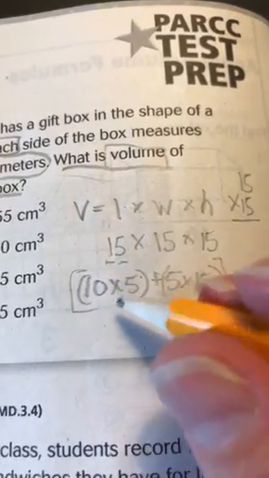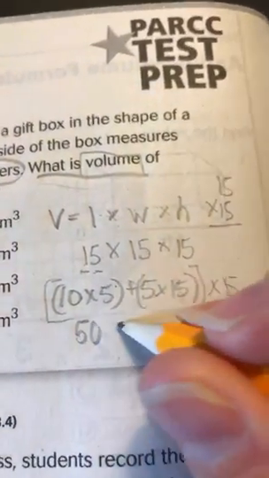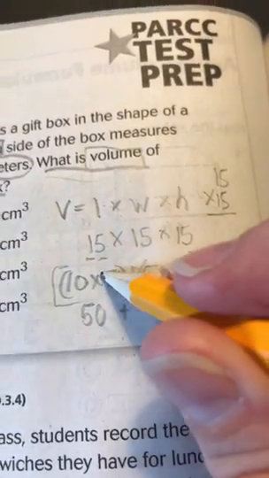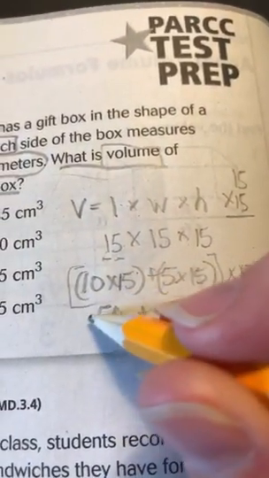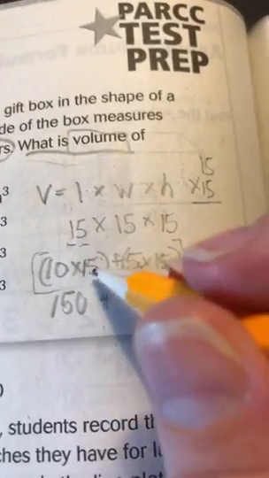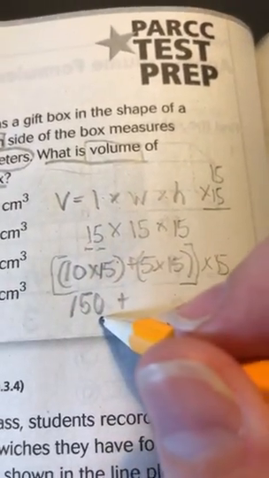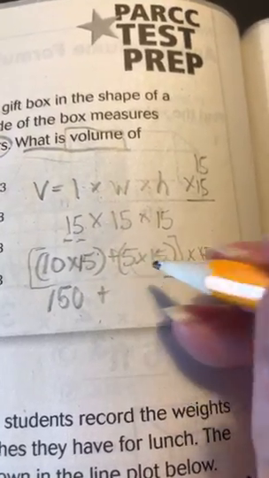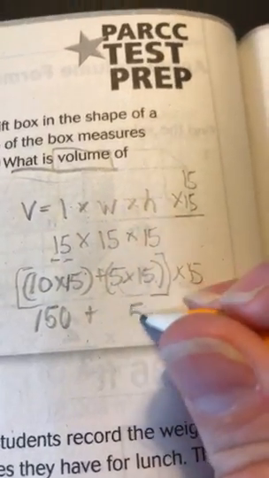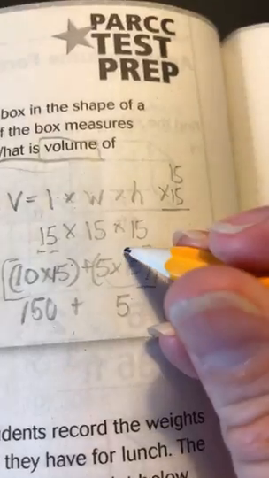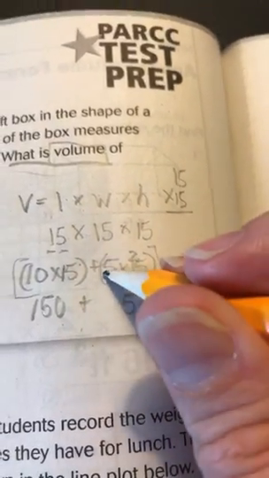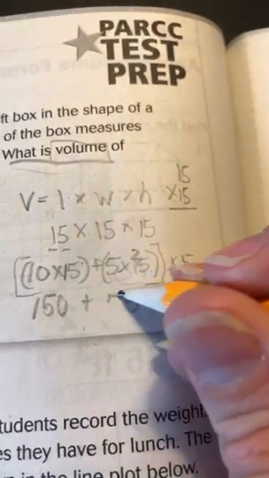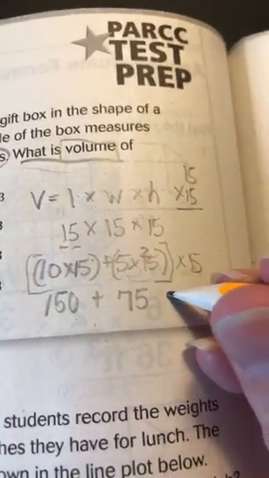So 10 times 5 is 50. And, oh, that should have been 10 times 15. Wow. 10 times 15 is 150, because you just add a 0. And then 15 times 5, I know that 5 times 5 is 25, so drop down my 5 and regroup my 2. 5 times 1 plus 2 more is 7.